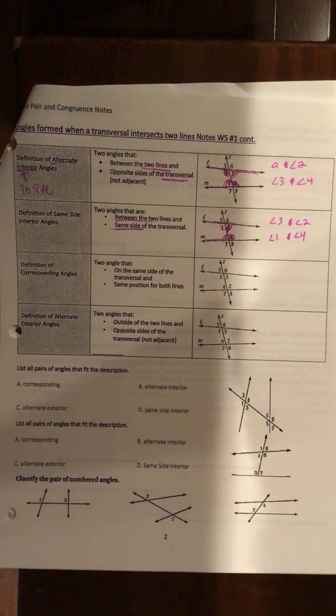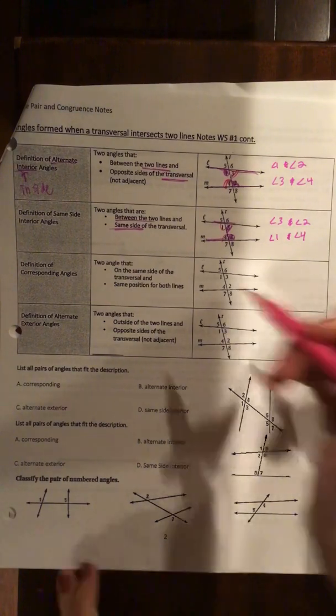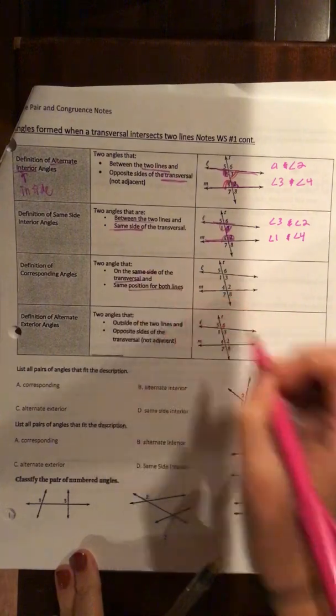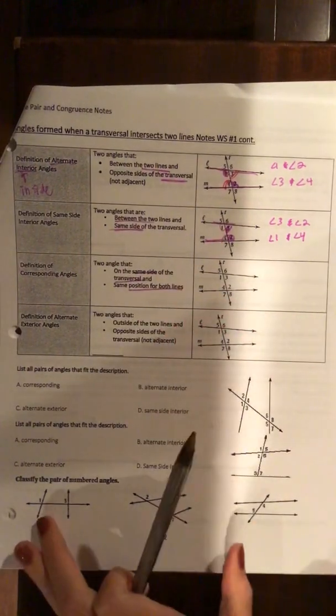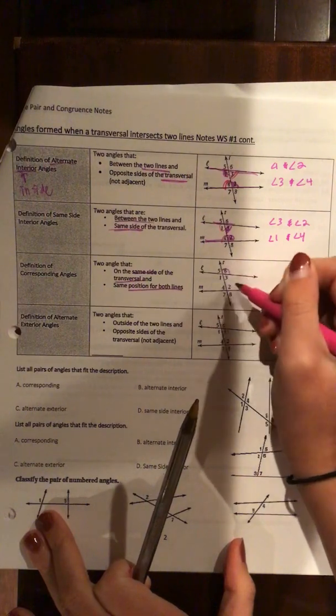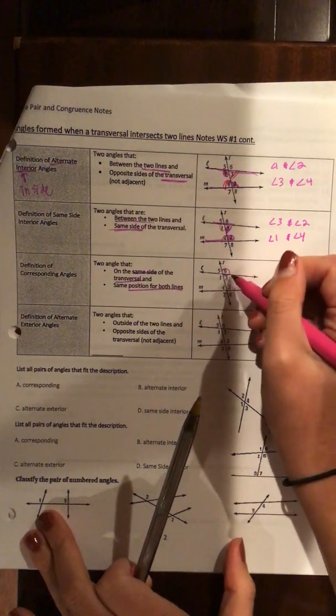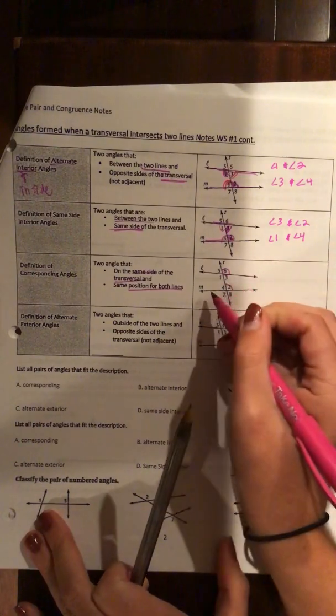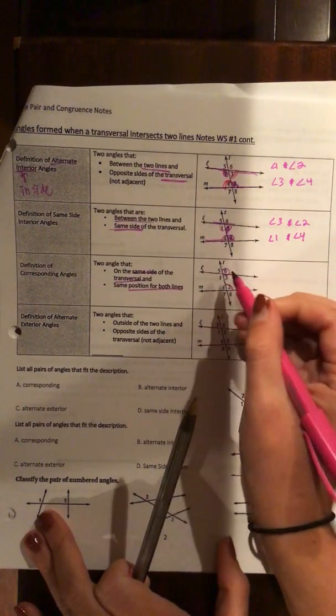Corresponding angles are two angles on the same side of the transversal and in the same position for both lines. So what this means is like if angle 6 is above the transversal, then the same one would be angle 2, because it's above this transversal and on the right side.